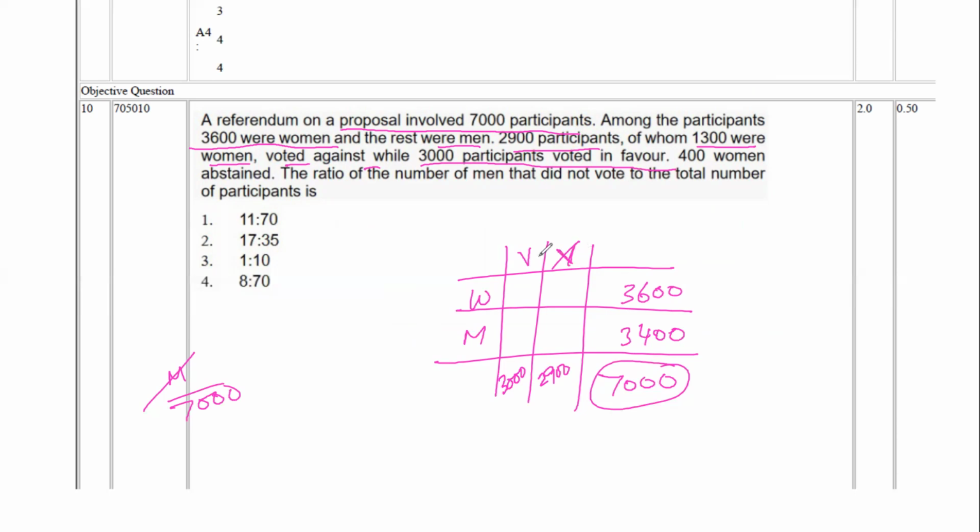So I would say in favor and not in favor. So I'll just use this as F and not F. All right, because there's something called men who abstain, meaning people who did not vote at all. So I'll just update this as favor, not in favor. And there's something called abstain. So ideally there should have been one more column like this, an abstain column, because there are women who abstain, men who abstain. So men who abstained is what we're looking for.